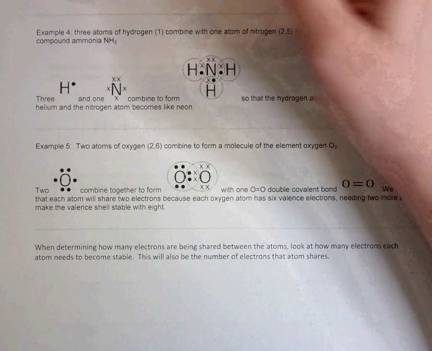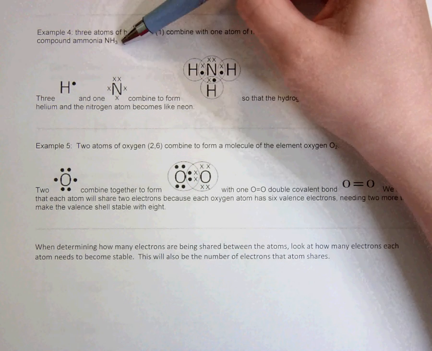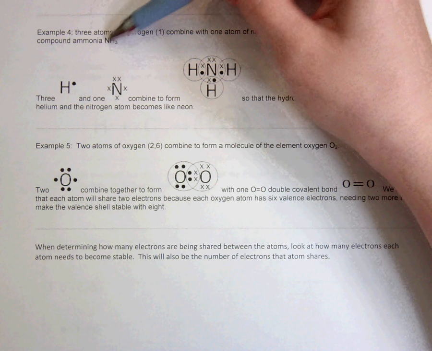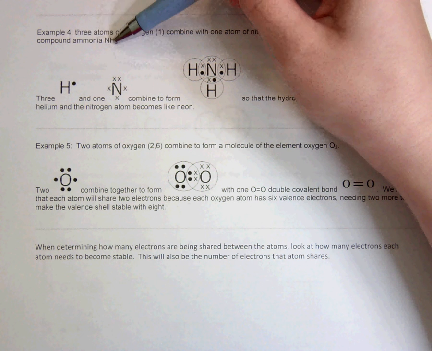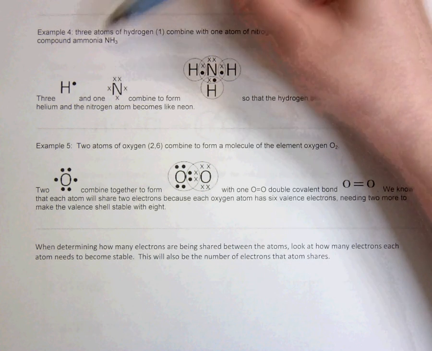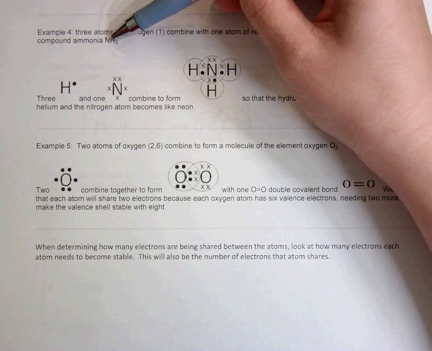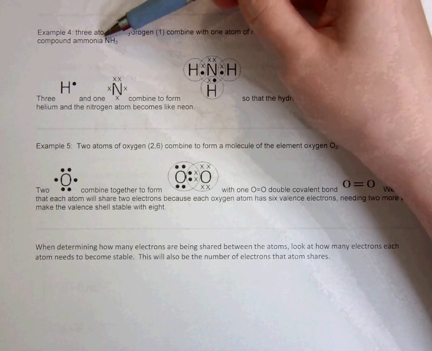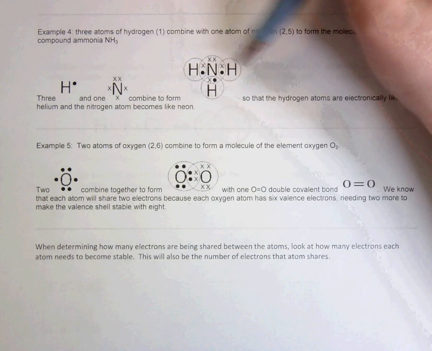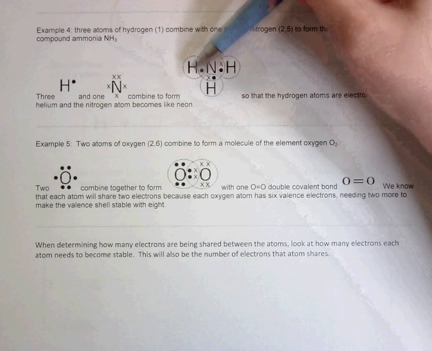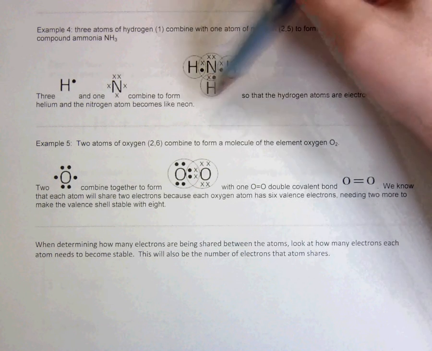So anytime that you have a compound like this where it has a single atom and then more than one of another nonmetallic atom, what you do, put the one that's singular in the middle and put the one that there's multiple of around it. So if I had something with a 2 here, then I'd put one on each side. Something with a 3, you can see I put it on 3 sides. If I had a 4, I'd put one on all 4 sides so that it could share all the way around.